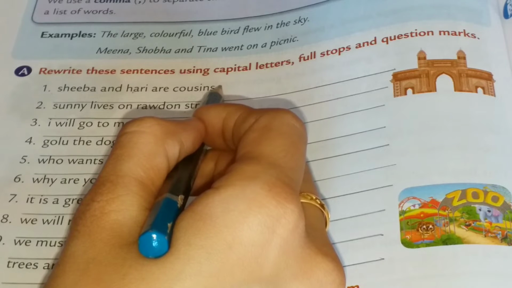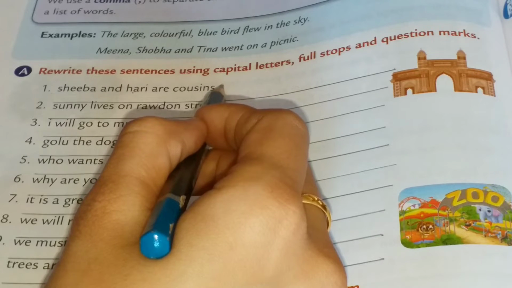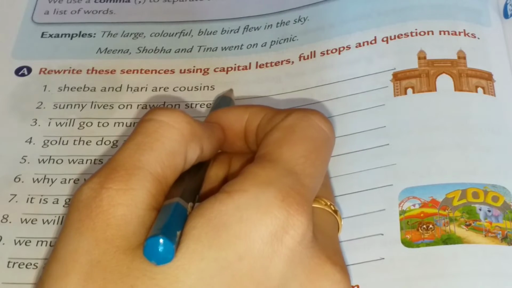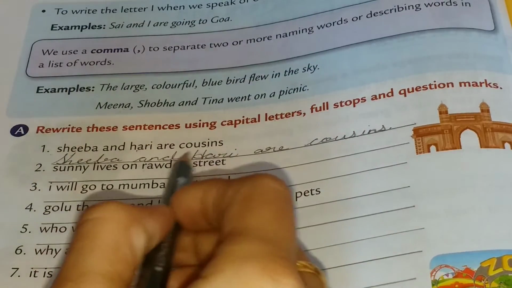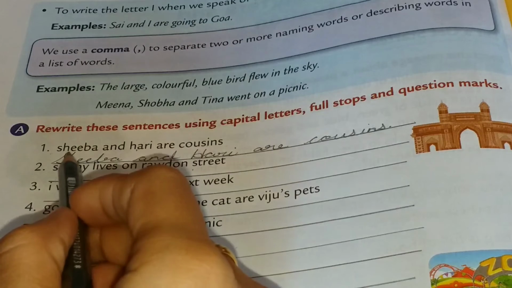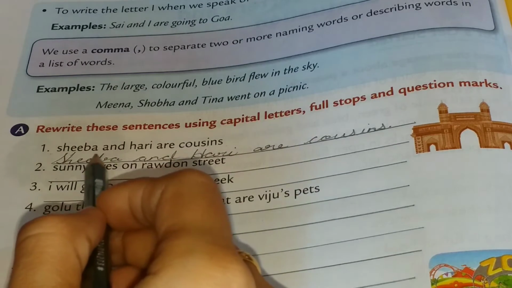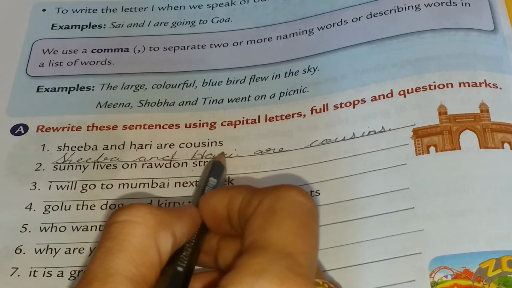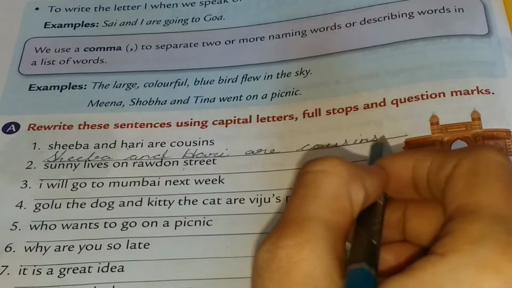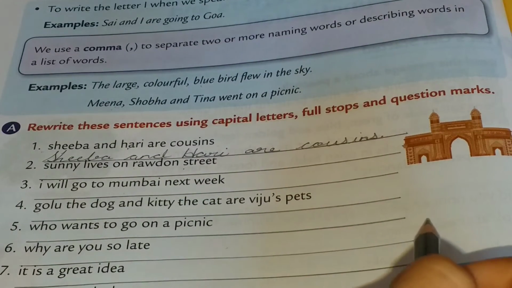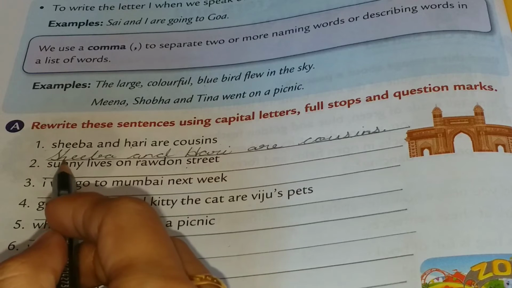Okay? So you are going to put a full stop at the end of the sentence. So I have written like this. We will write capital S for Sheba and capital H for Hari, and at the end we are going to put a full stop.